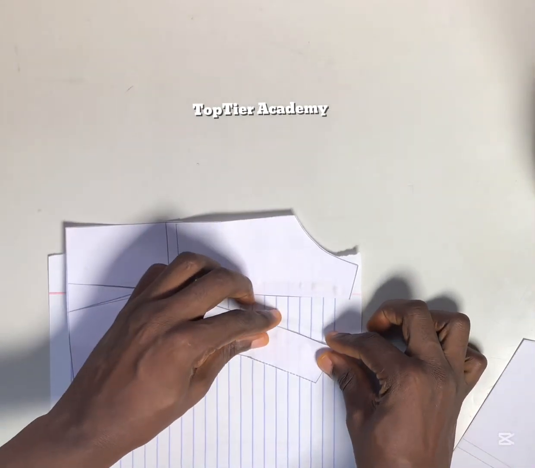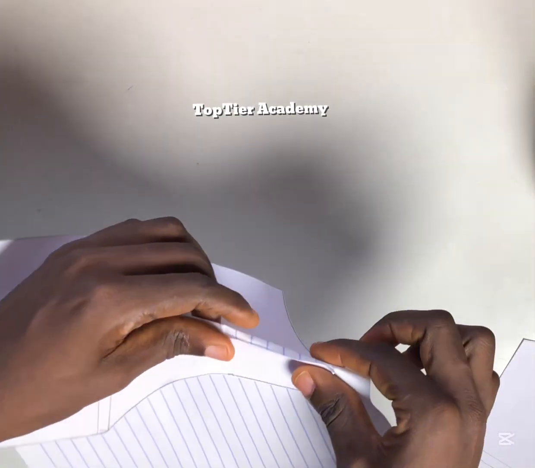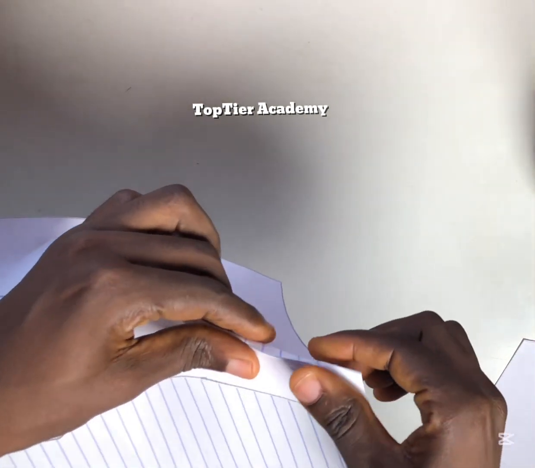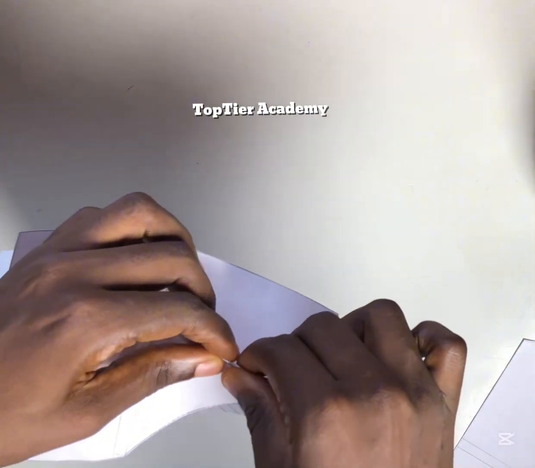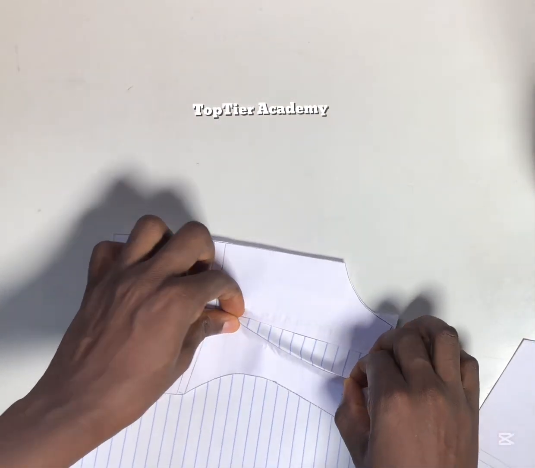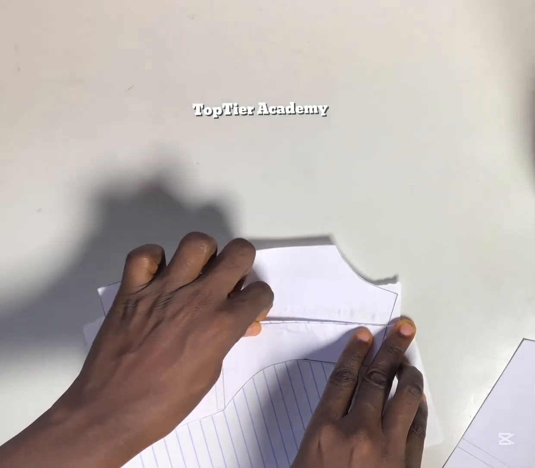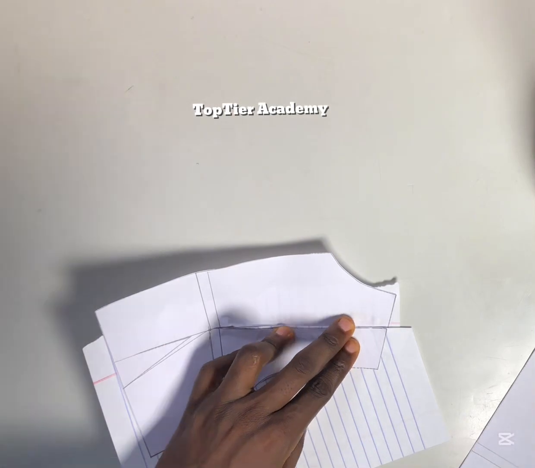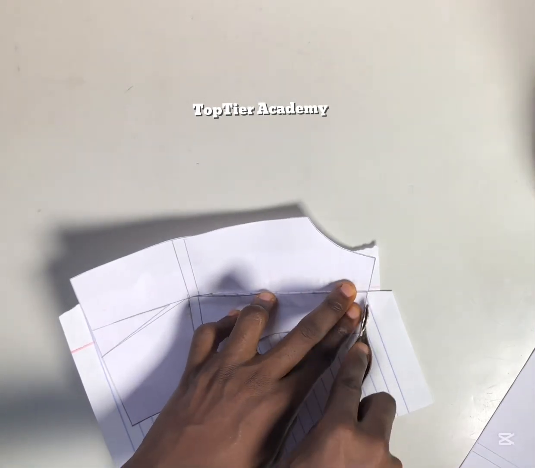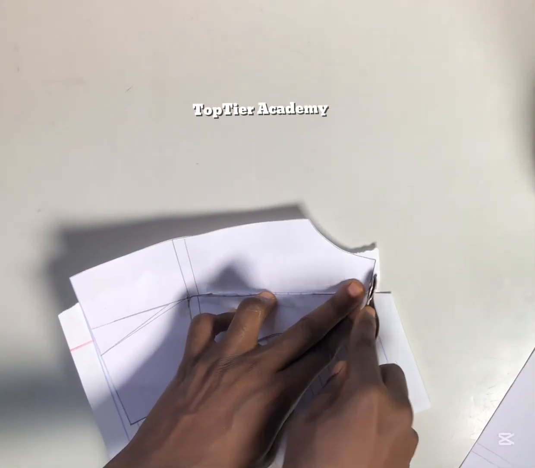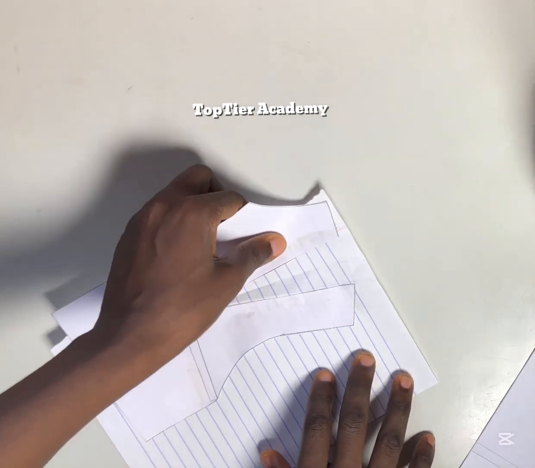So you just lift this up. See what I'm doing? You lift it up and then fold it over to this. When you fold it over, you can decide to use your tracing wheel to just trace off. After tracing off, you can cut off where you need to cut off.